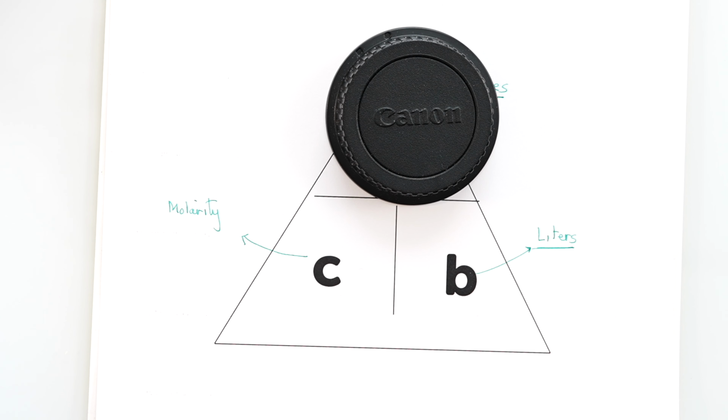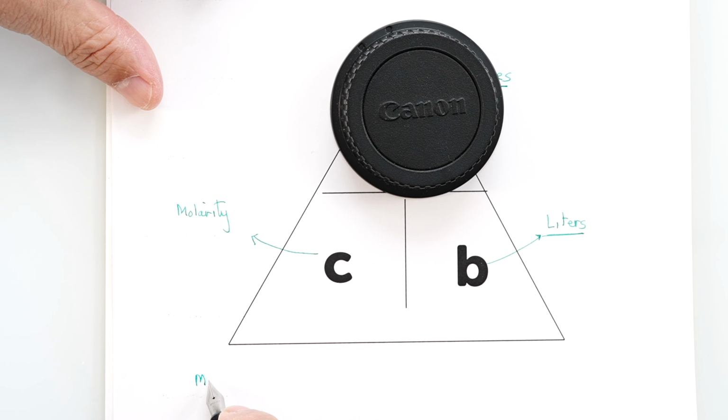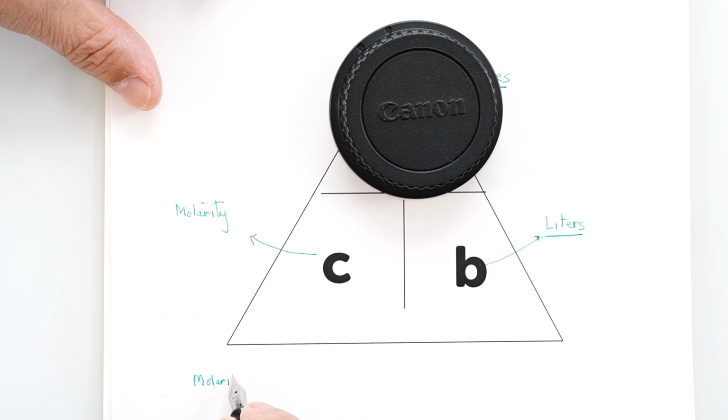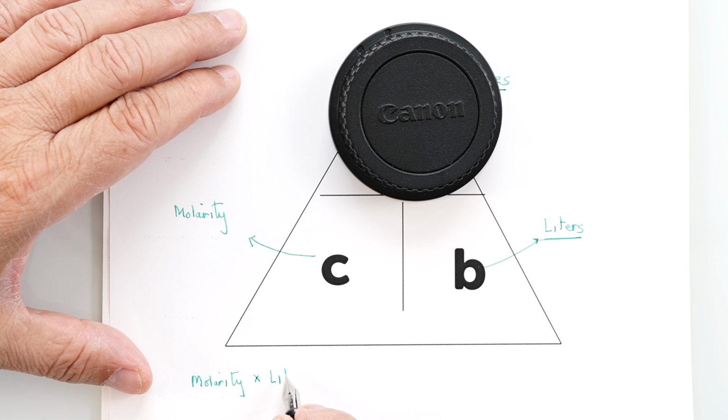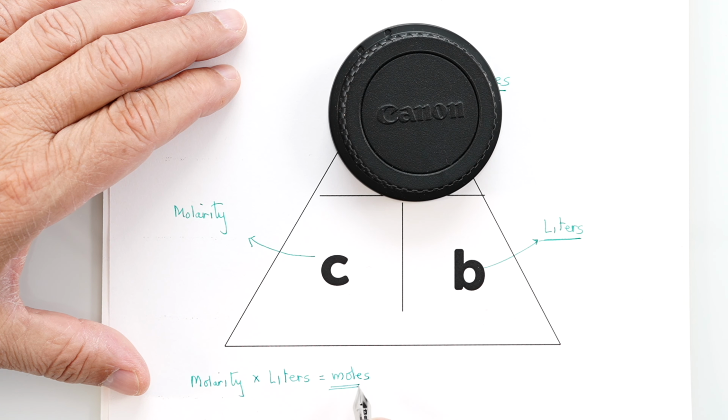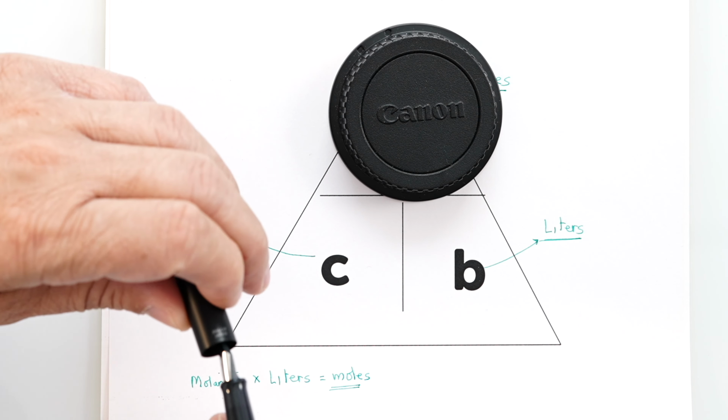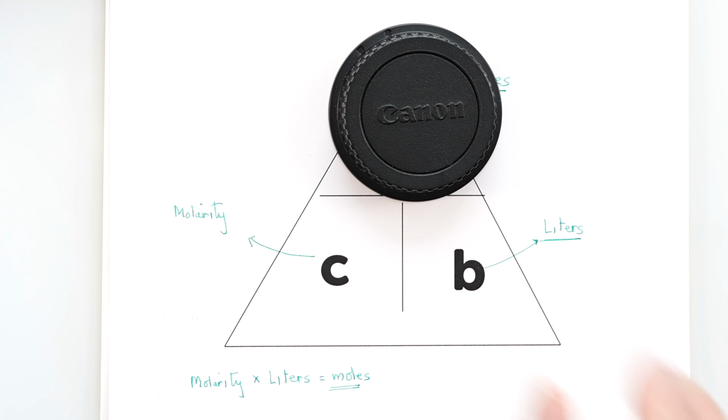So in order to calculate moles, if you take molarity and multiply it by liters, right here, you're golden. Molarity multiplied by liters will give you moles. And this is a very important component, and I'll talk more about it in a second.